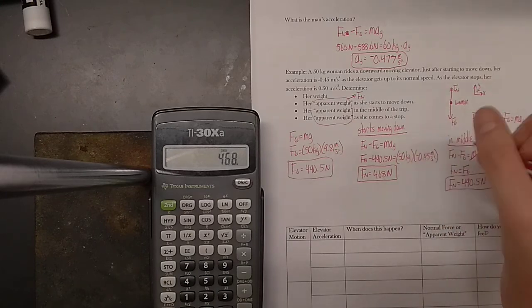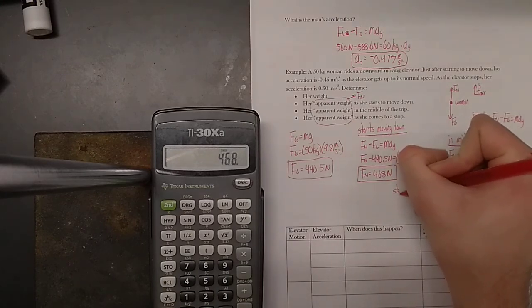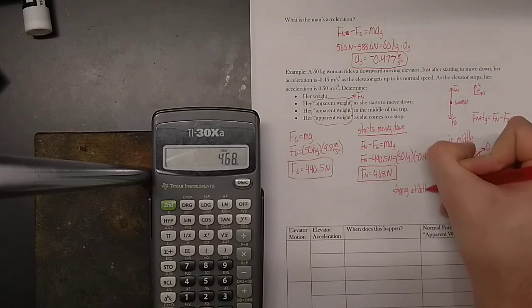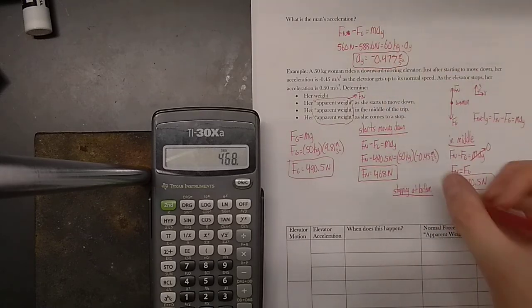And finally, at the end of the trip, when they are stopping at the bottom, let's see what happens here. Now we have a positive acceleration.